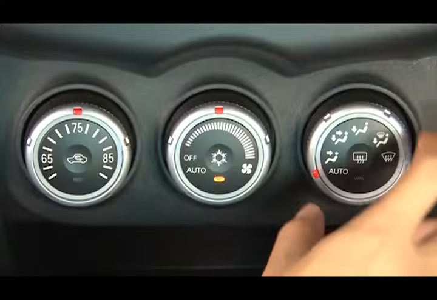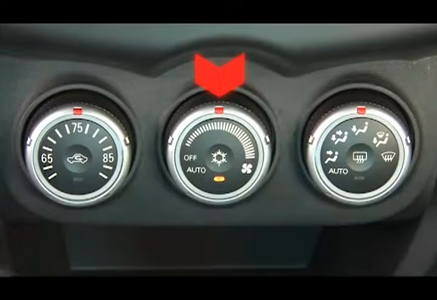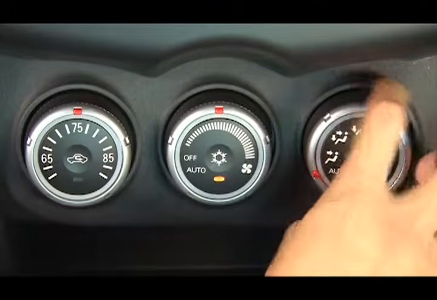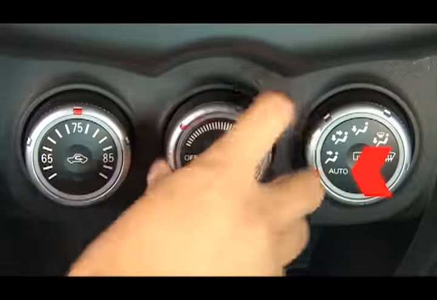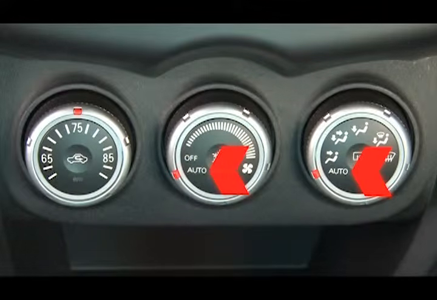If not set in the auto position, the blower control dial can be used to manually select blower speed. If both blower control and mode selection dials are set to auto, airflow direction, recirculation door position, blower speed, and air conditioning on and off is controlled automatically.